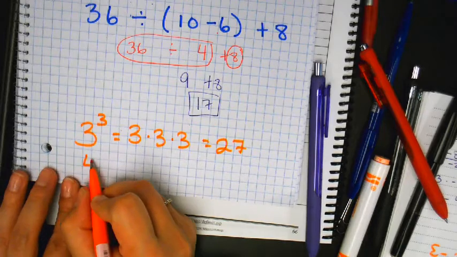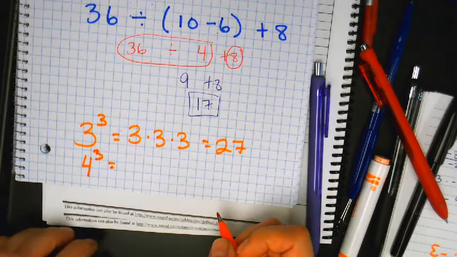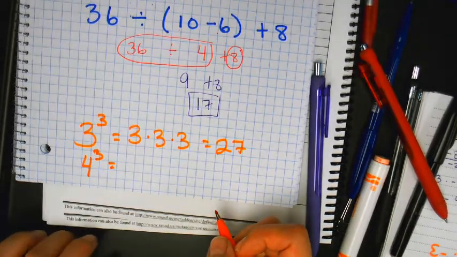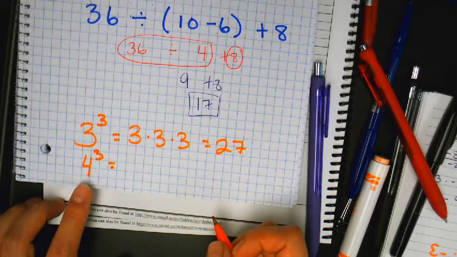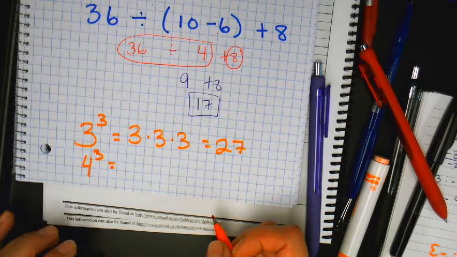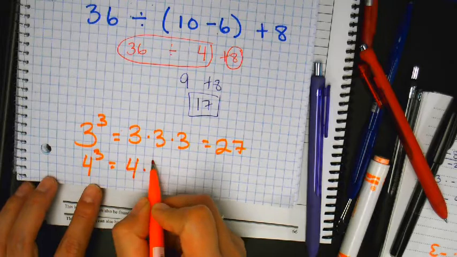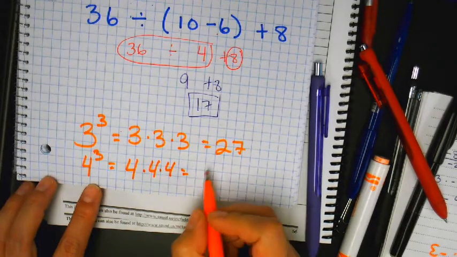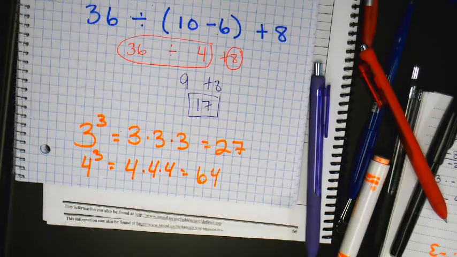What's 4 to the power of 3? 64. Write it down because you might need it for classwork or homework or all of the above. Ooh, I love these exponents. You'll have it there. Do the work. You'll be like, oh, 4 cubed, 64. Don't need to show work because we did it in our notebook.